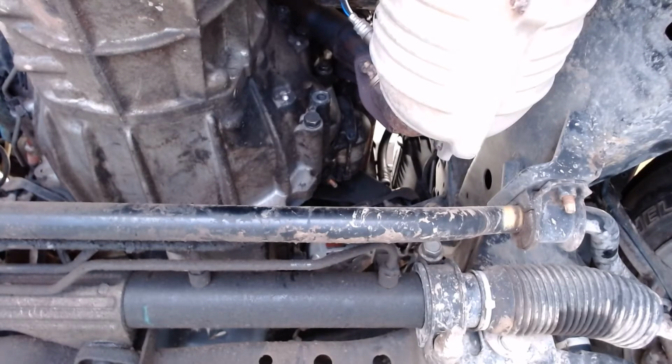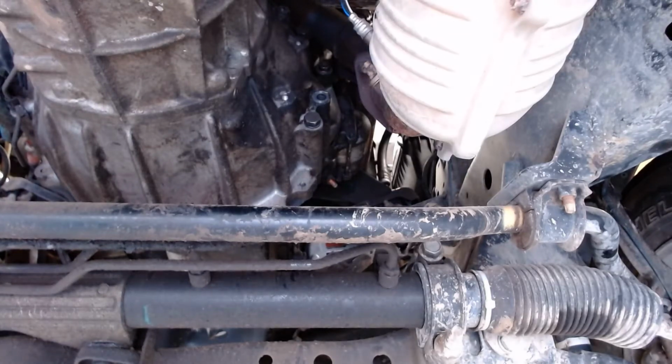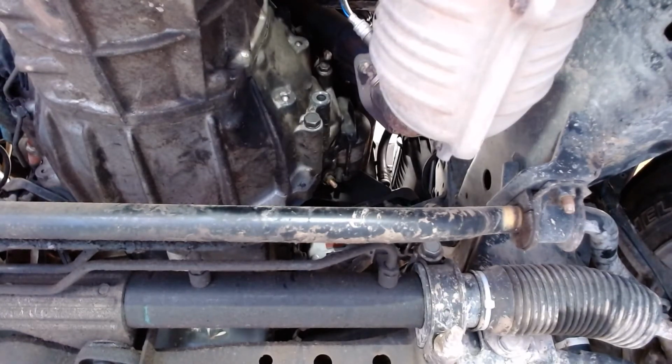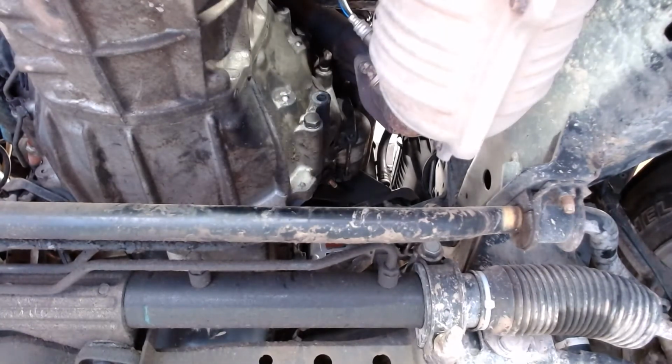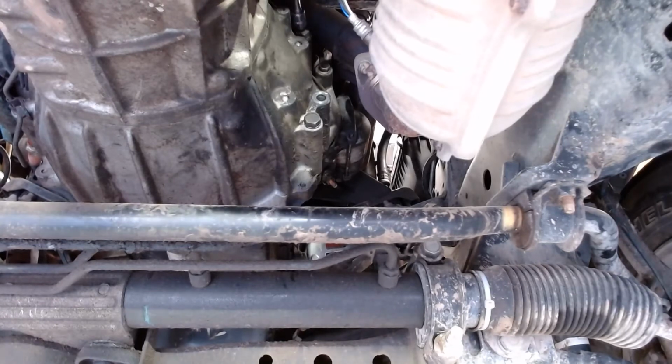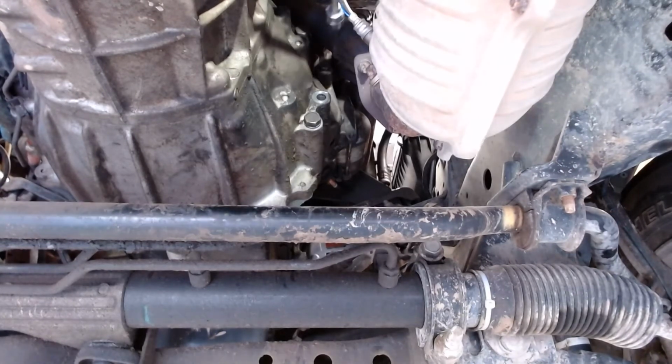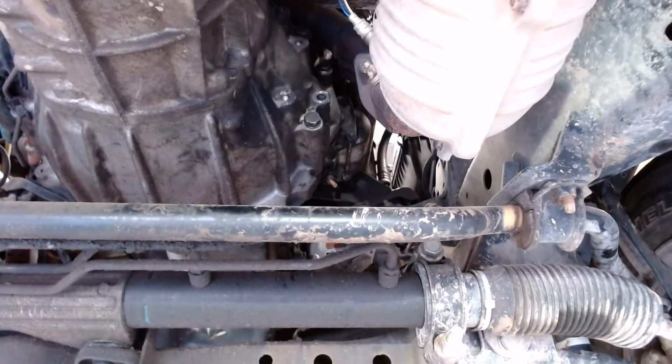So I'm going to go ahead and use a 1/2 inch ratchet and get that other one. Sorry for the delay. If I can get up there and get that guy. Okay, so I need a little more length.